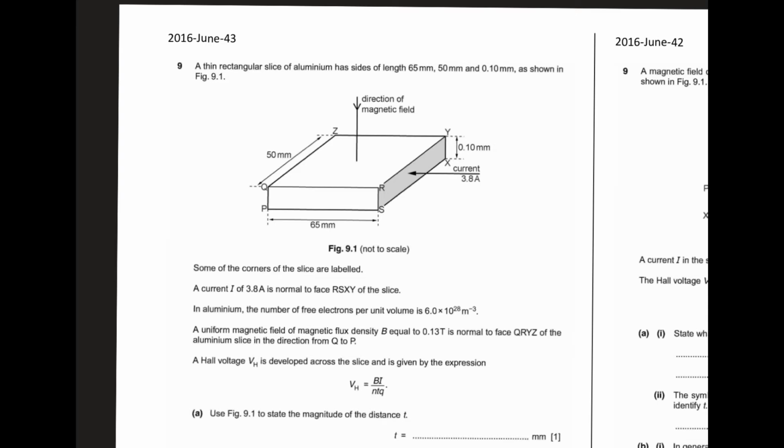In aluminium, the number of free electrons per unit volume is 6.0 times 10 to the power of 28. Okay, so this value is n. If we still remember, n is called the number density, or number of charge carriers per unit volume.